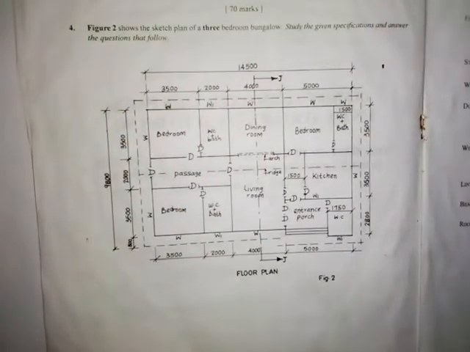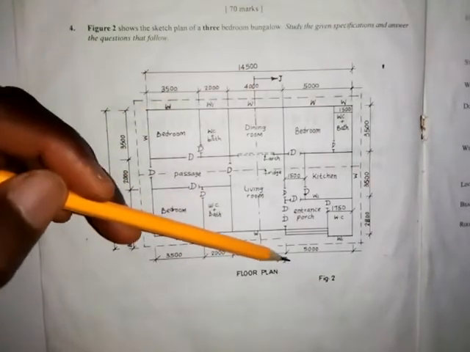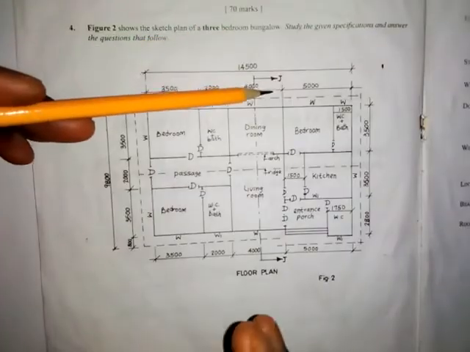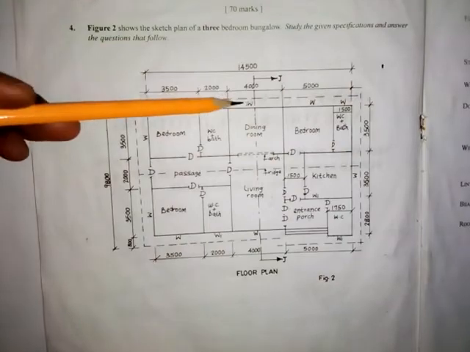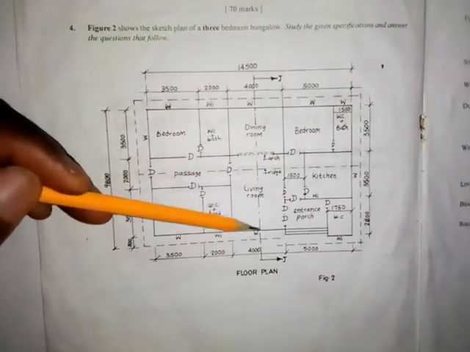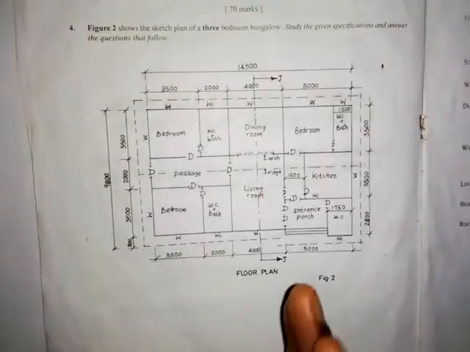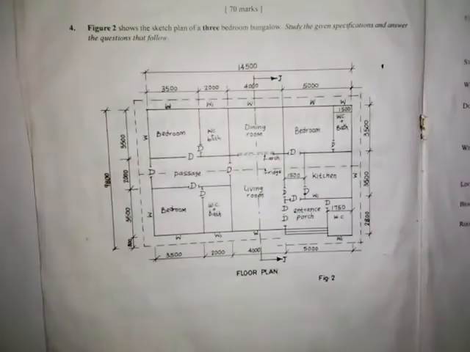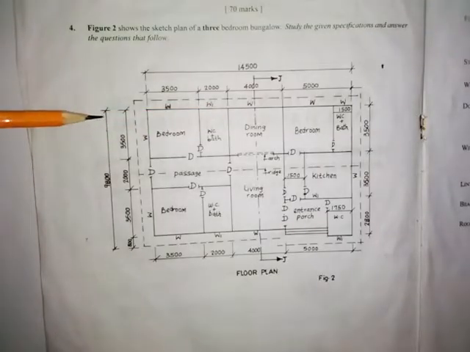Now, if you look at the arrows at the end of this cutting plane, they are pointing to the right. What does that mean? It means that we cut the building and we are going to remove the left part. Then what are we going to see on the right part when the left part is removed after it has been cut?